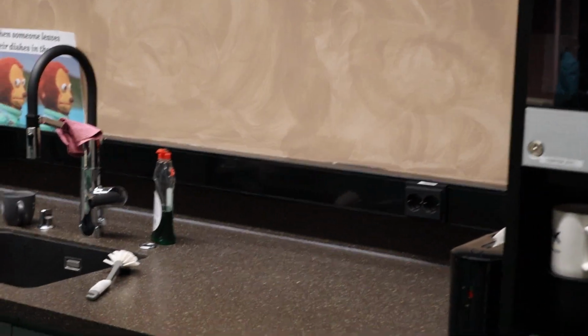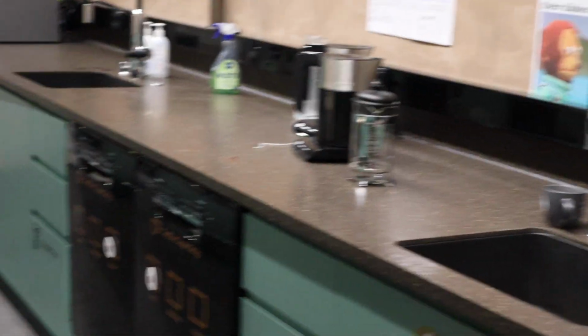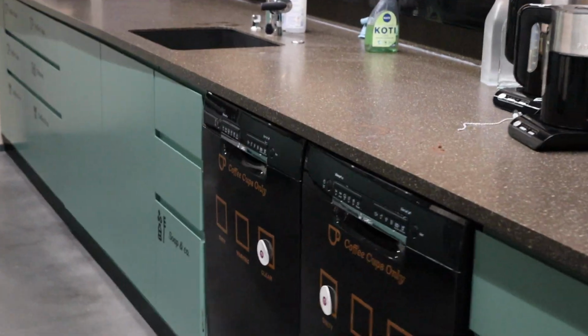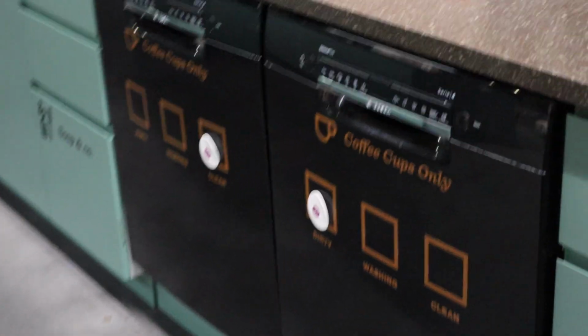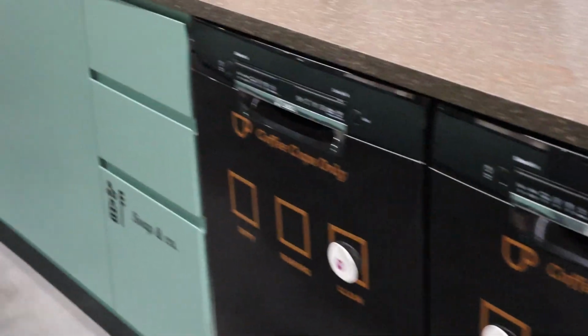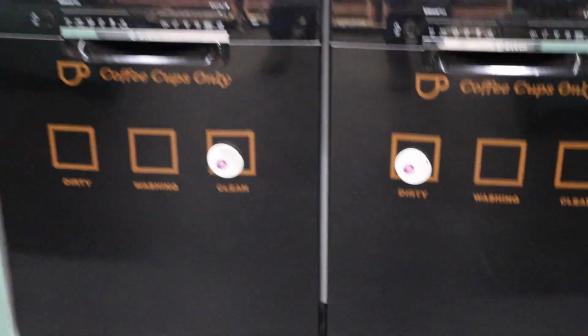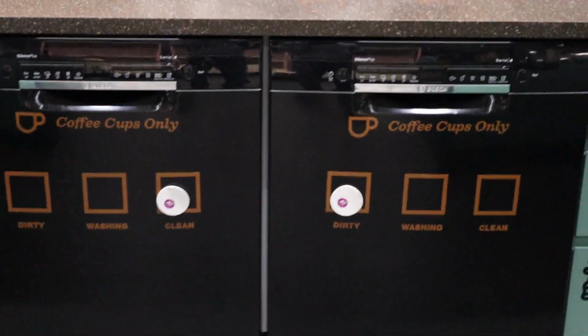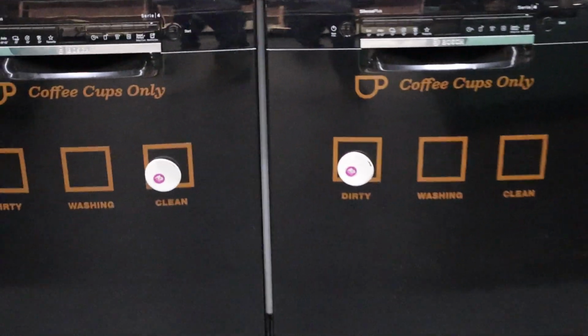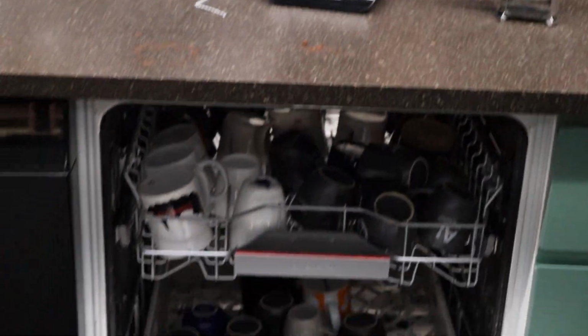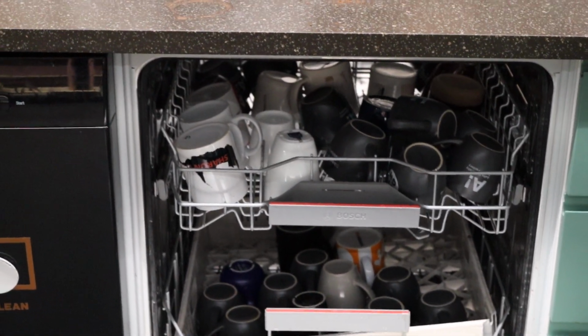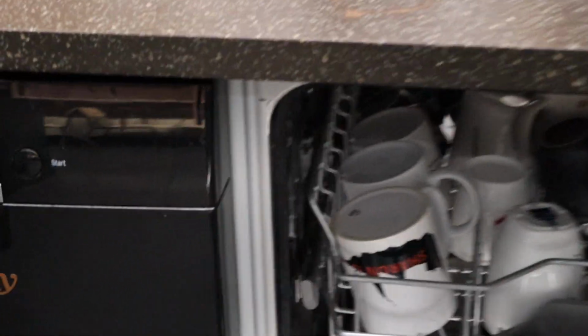Another device that uses principles of automation is a dishwasher. What you see here in front of me is a dishwasher. These are two dishwashers, and if our dishes are dirty, we could come and put them in. So I'll have to open here. As you can see, the dirty dishes are inside, dirty coffee cups. And it also operates automatically.